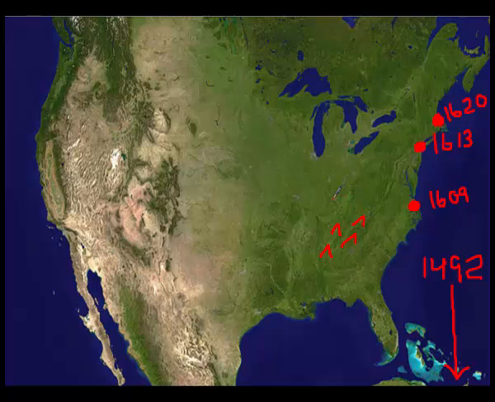And I'm going to very intentionally label 1763 as the Appalachian Mountains. The reason that I do that is because it is throughout the colonial period, up to and including the French and Indian War, that the Appalachian Mountains is really what limits Western settlement.